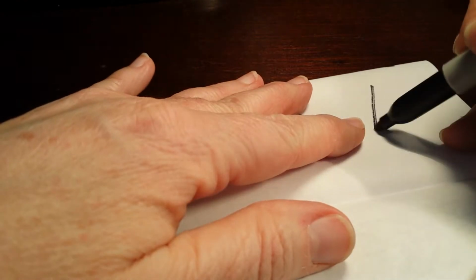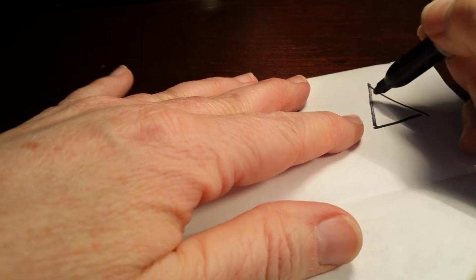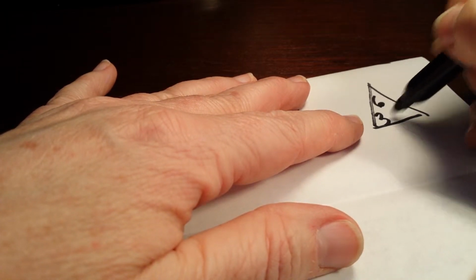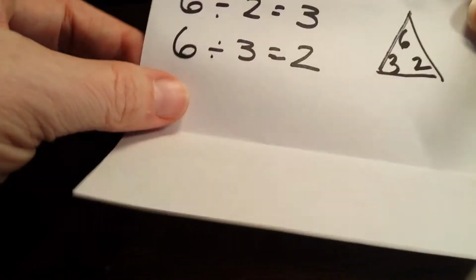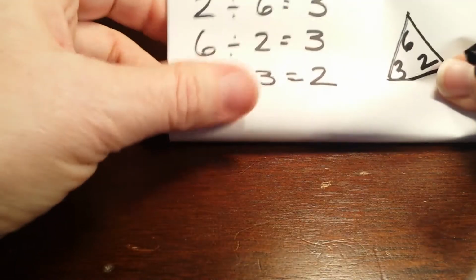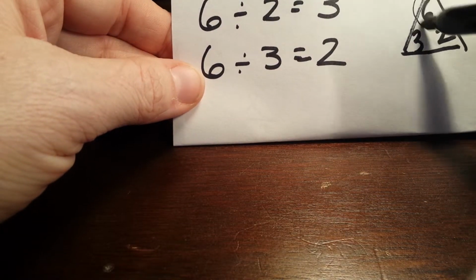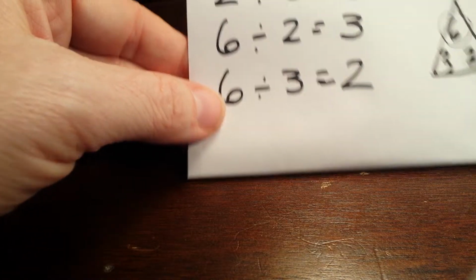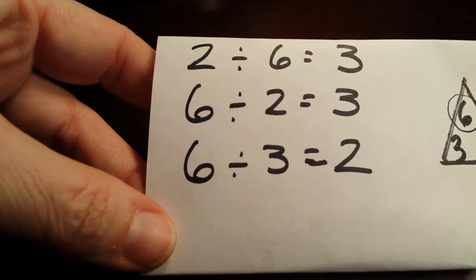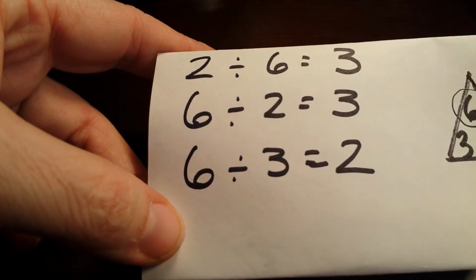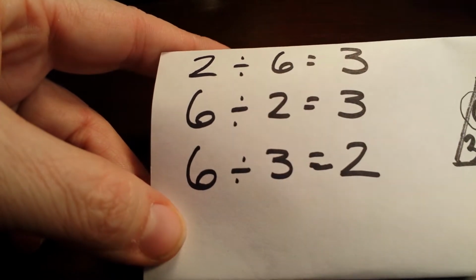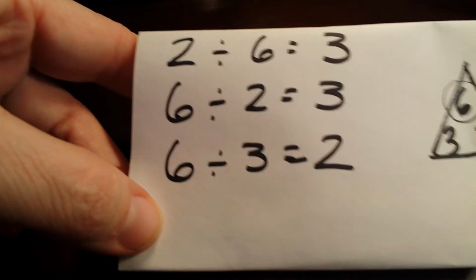Now, 6, 3, and 2. Let me write our fact family up here. For division, you actually would need to start with the biggest number. So let's look at these 3 and see which 2 would be correct.